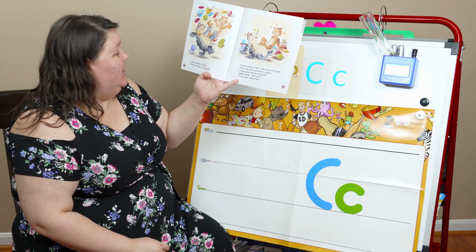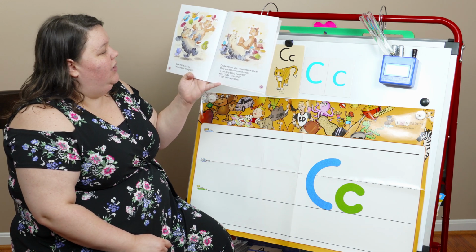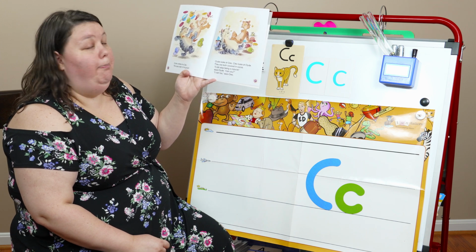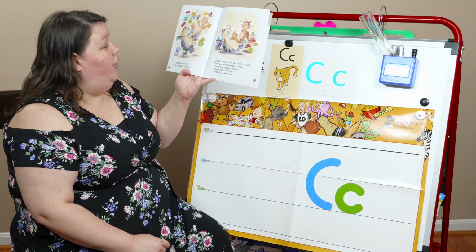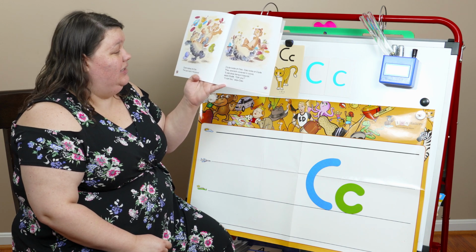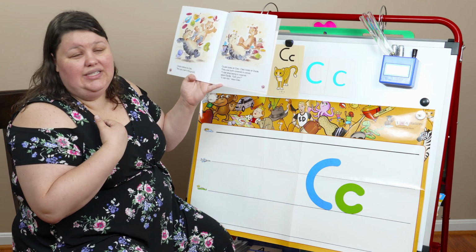Clyde crashes into Cleo. The cups crash to the ground. Clyde looks at Cleo. Cleo looks at Clyde. They are both covered in cocoa. I can stop being a copycat, says Clyde. Can you? I can too, says Cleo.